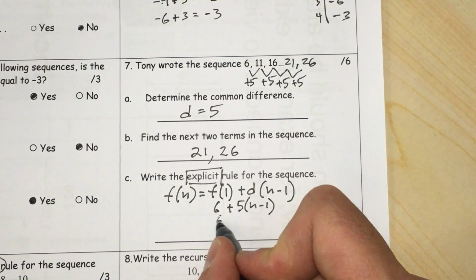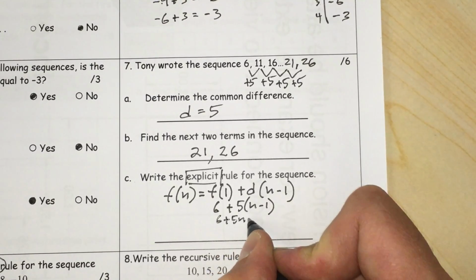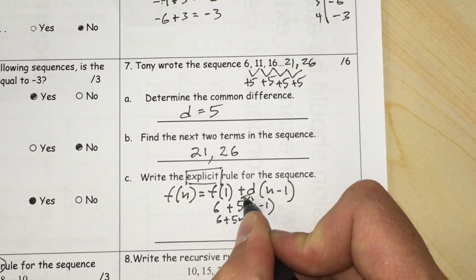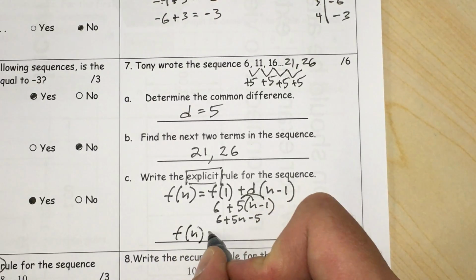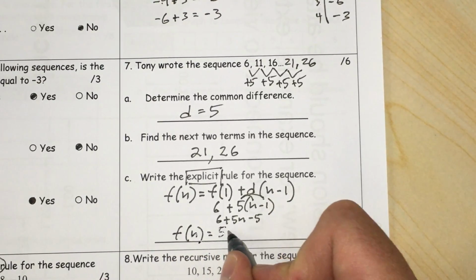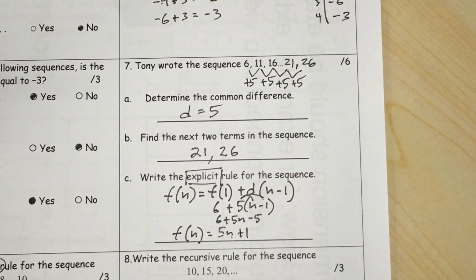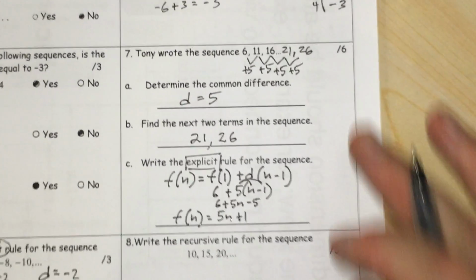So we've got 6 plus 5n minus 5. So we're distributing it. And we're going to simplify here. So we have 5n plus 1. Okay. All right, our next one.